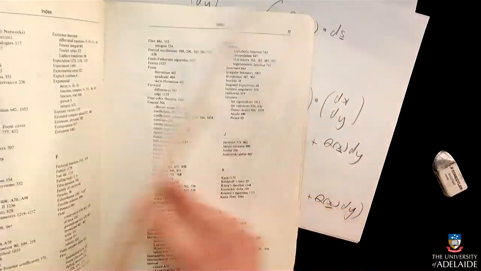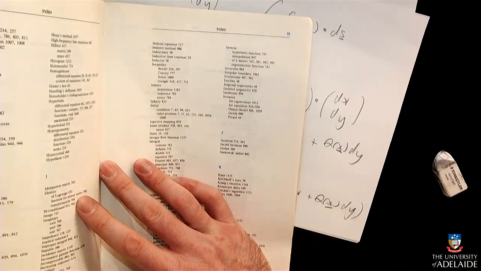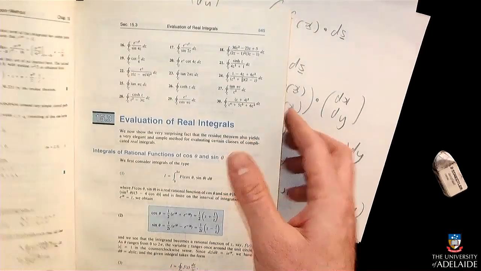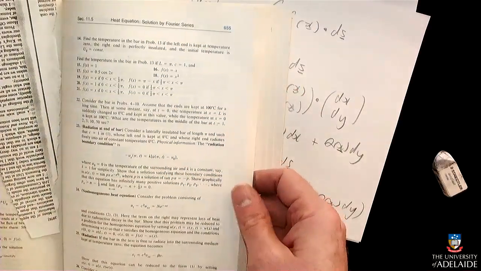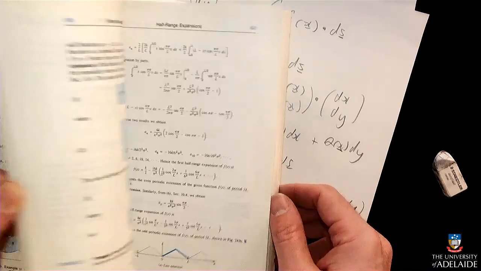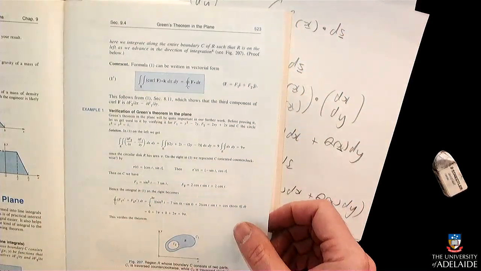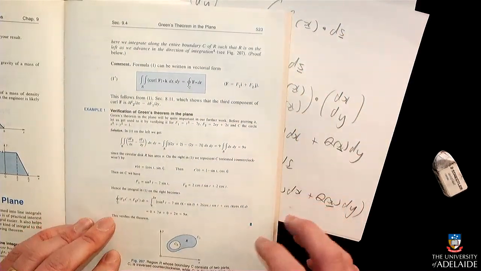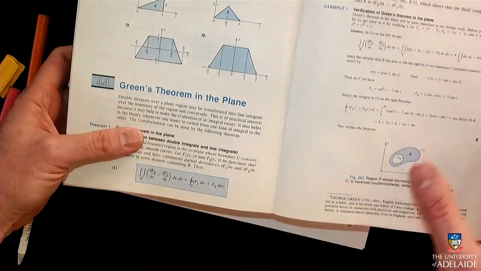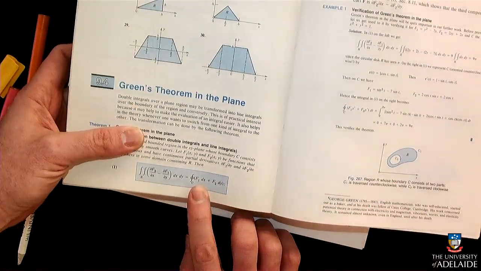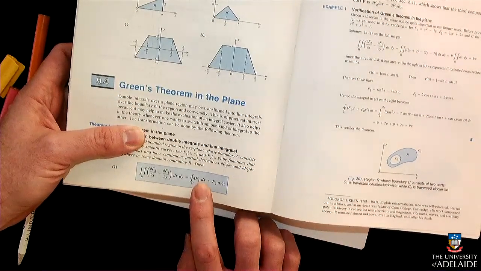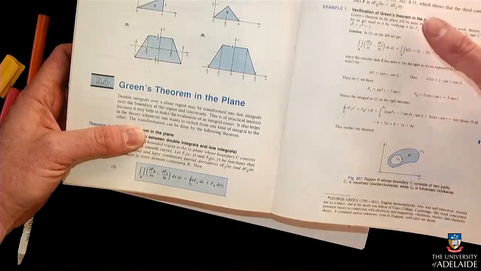Probably be quicker in your lecture notes, but I don't have a copy with me. There it is. I've got a thing along the curve of f1 dx, f2 dy. That's what this textbook calls it. I've called that p and q.